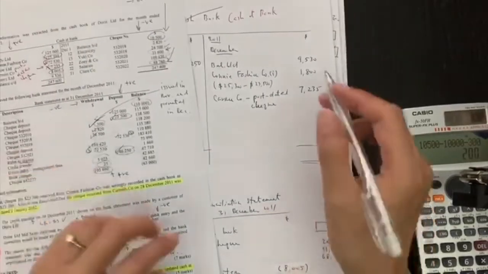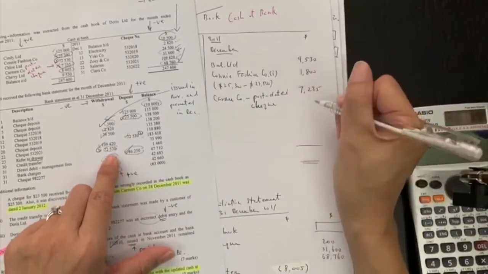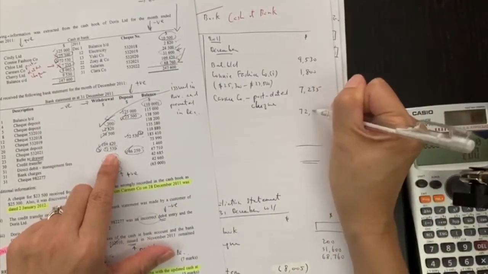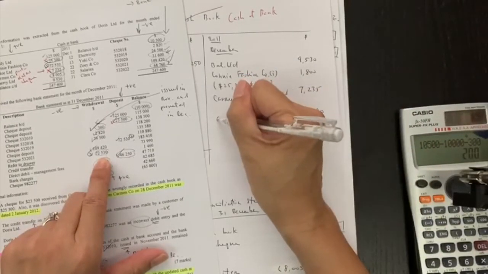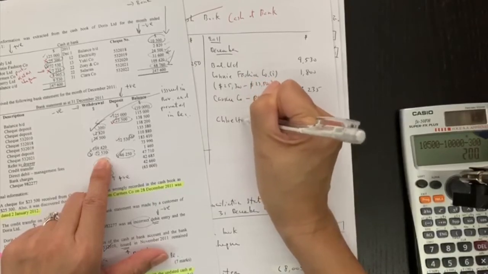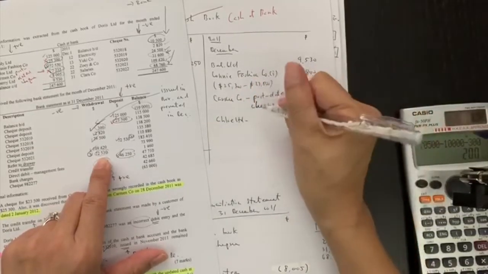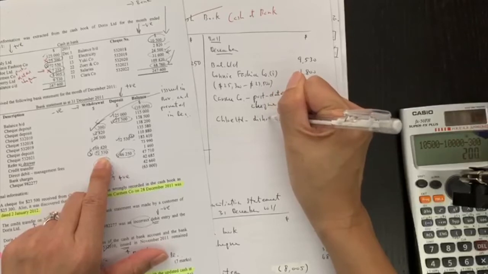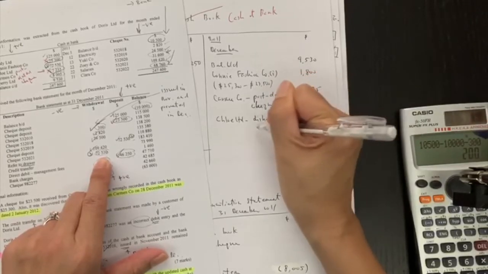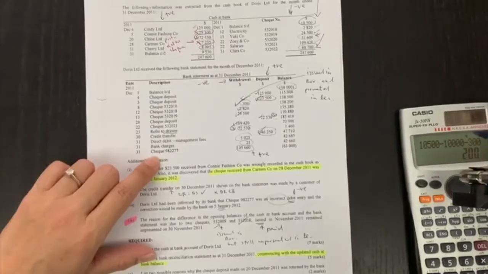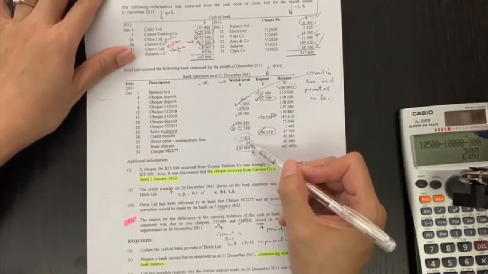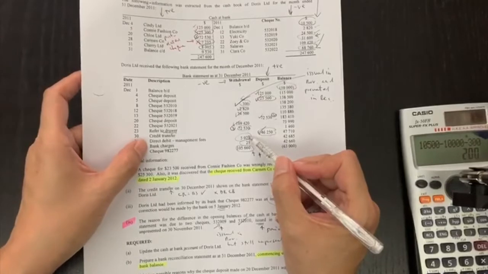So where's my cash book? My cash book is here. So that is 22,330. Okay, and that is what? Chloe Limited, because something wrong. We call this honored check. Okay, so finally 2 more circles left here, and this is direct debit.